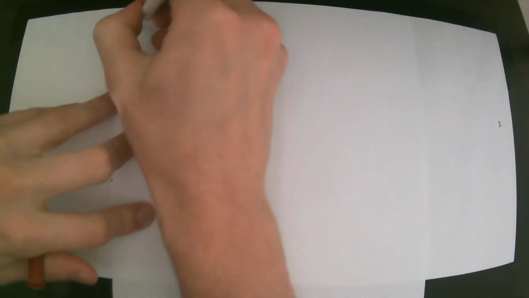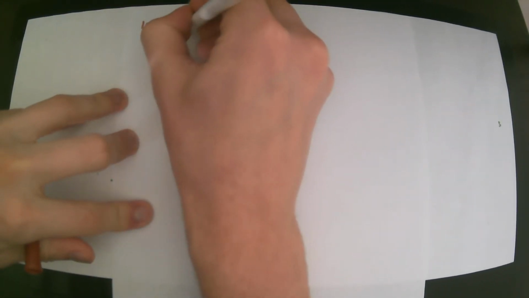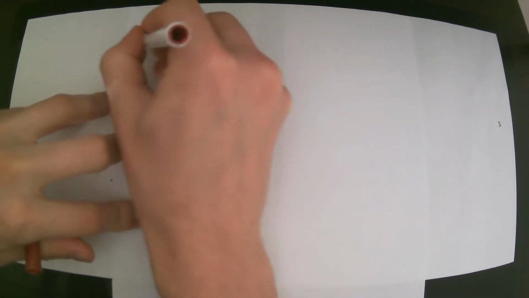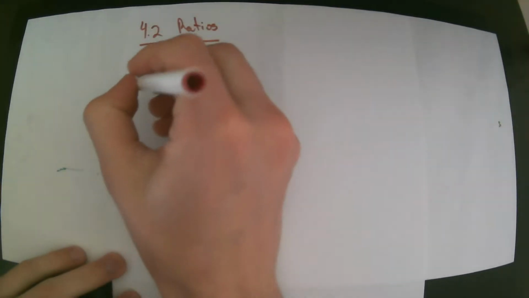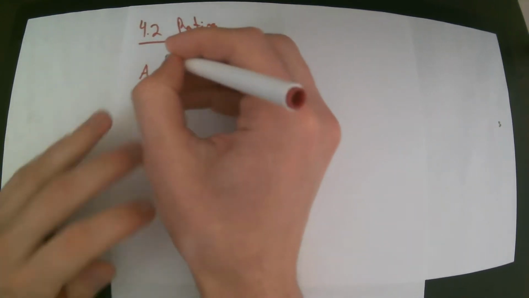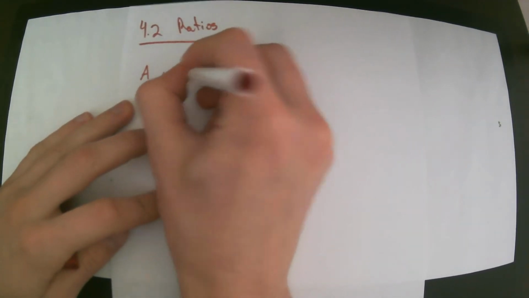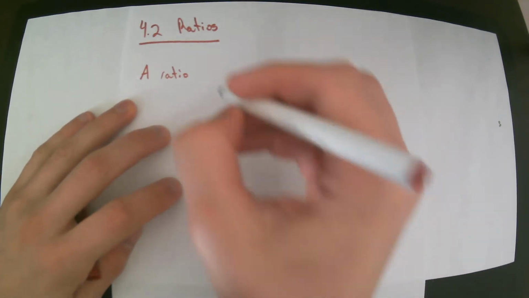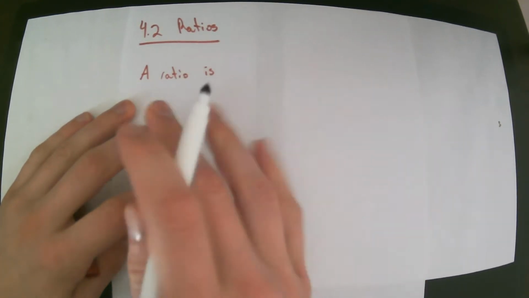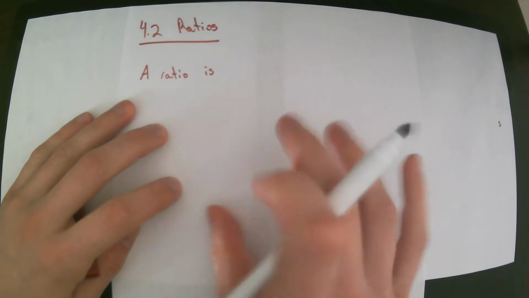Okay, section 4.2, ratios. So just continuing this discussion of fractions in the real world. Okay, so first, what is a ratio? I think I've kind of already defined it in the last section, but I'll just say it again here. A ratio is a fraction of two quantities that are comparing two units that are of the same category.